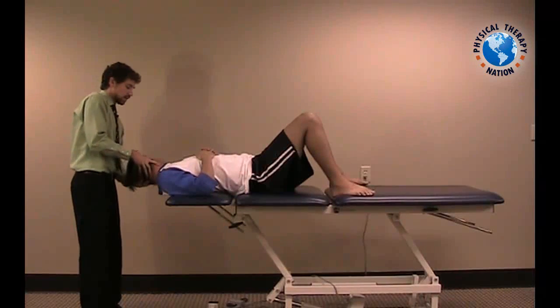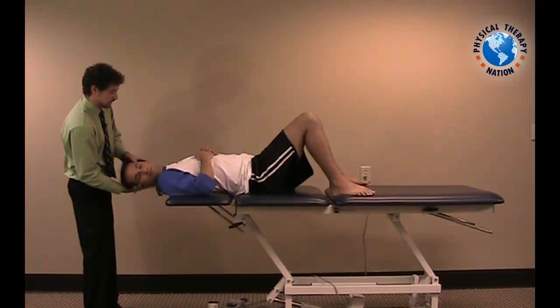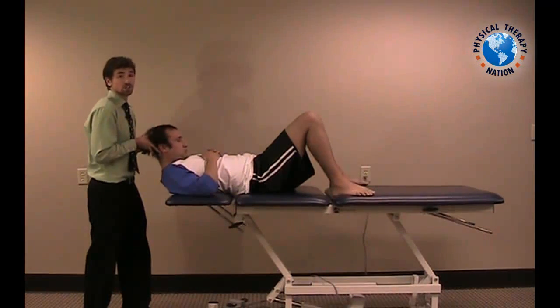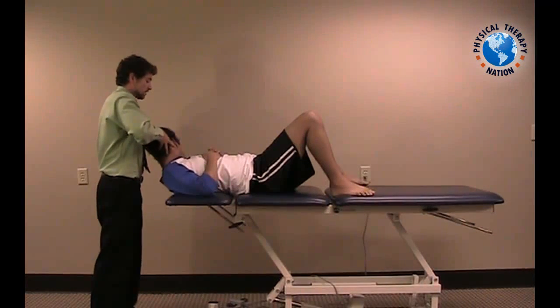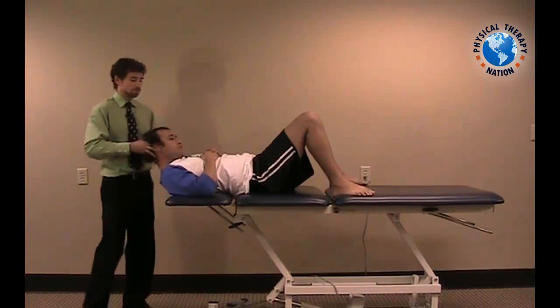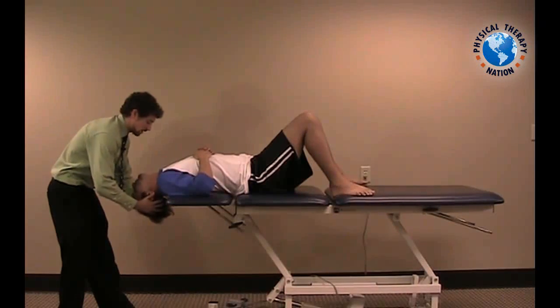Good, just like that. We then can assess rotation. Head all the way to one side. Good. Head all the way to the other side. Take my patient all the way up into flexion. Good. Now that I have the lower cervical spine locked up here, I can perform just like a flexion rotation test. Check out the upper cervical spine in this position. Good. Take him back into extension. Just like that. Any pain there?